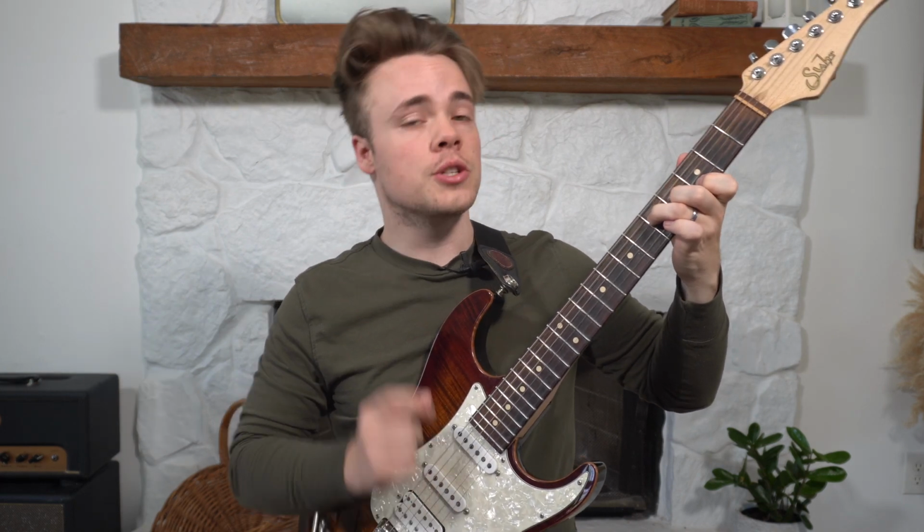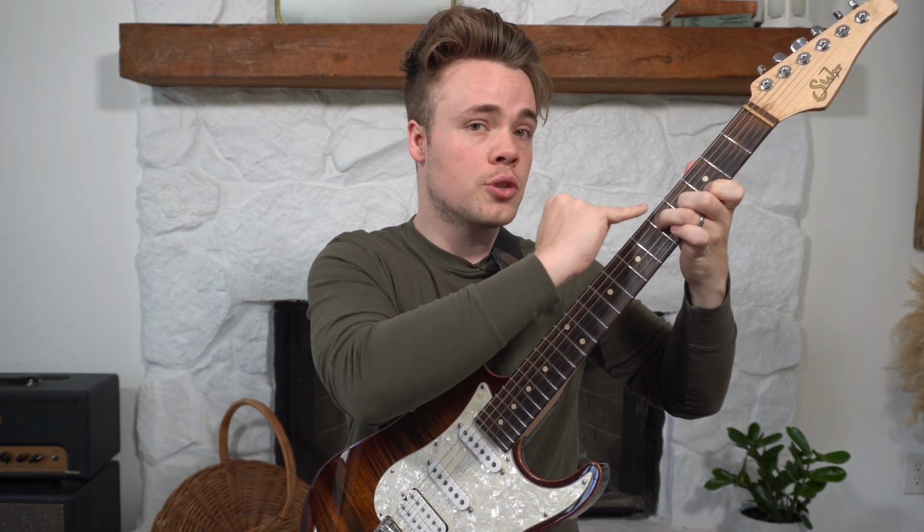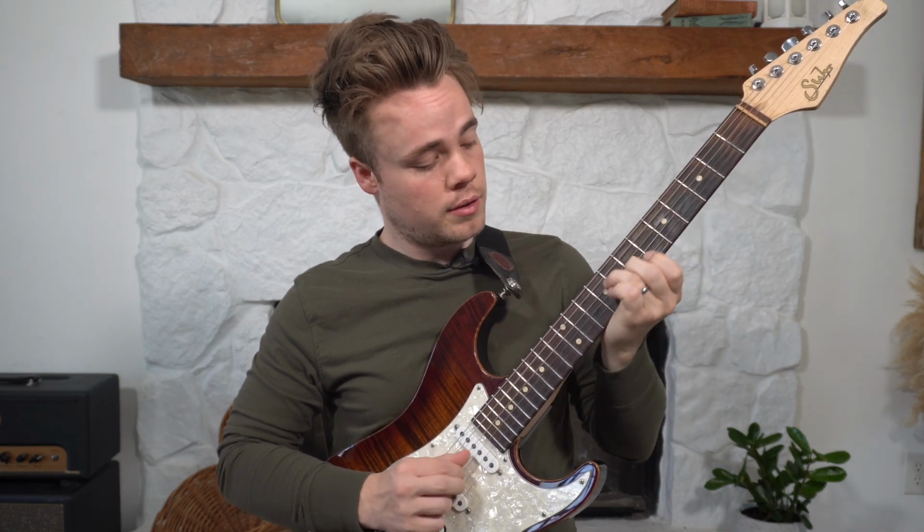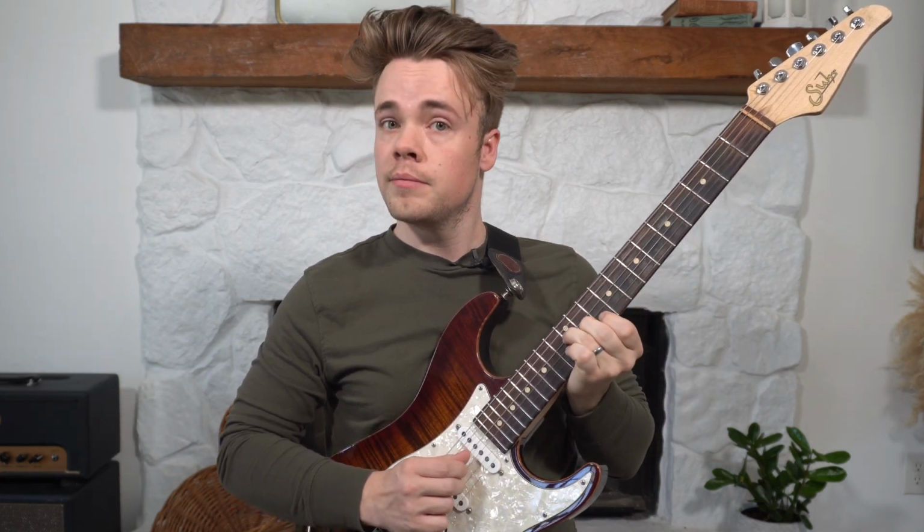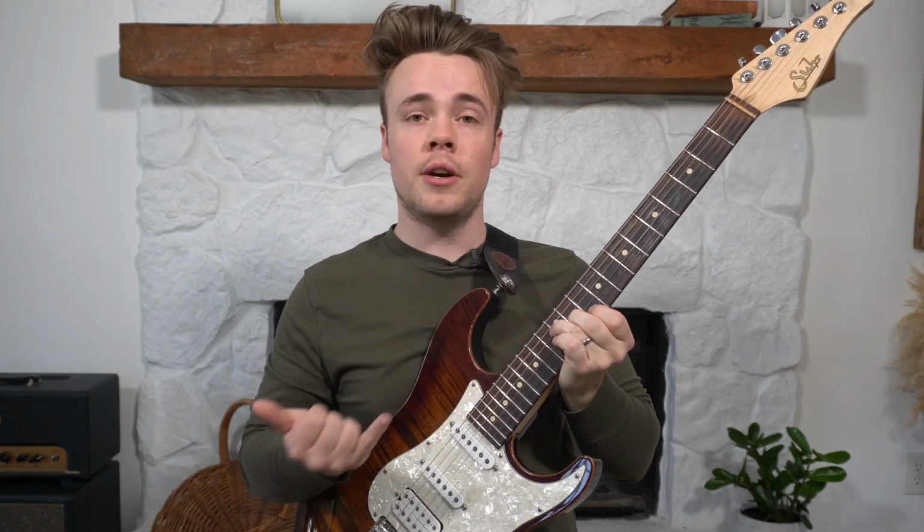This is root position. So whatever note I land on the 4th string is going to be the chord. This is a G note, this is a G chord. I'm on the 12th fret here, so this is a D note, this is a D chord.